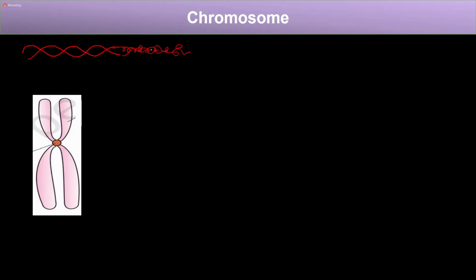And how does it get condensed? With the help of proteins. The proteins wrap around it, and these proteins are called histones. So the histones come, the DNA wraps on them, and they form this structure called chromatin. Now, when this chromatin condenses further and becomes very condensed, something like this, it gives the structure something like this.